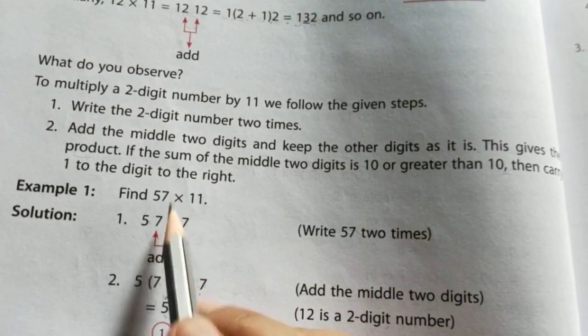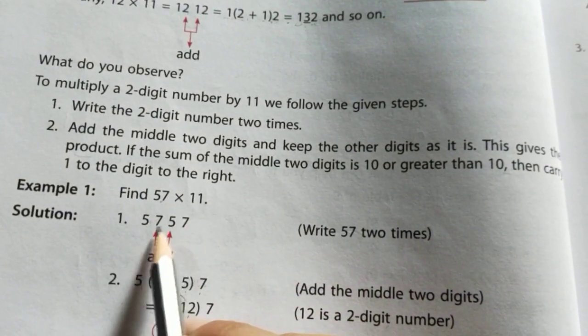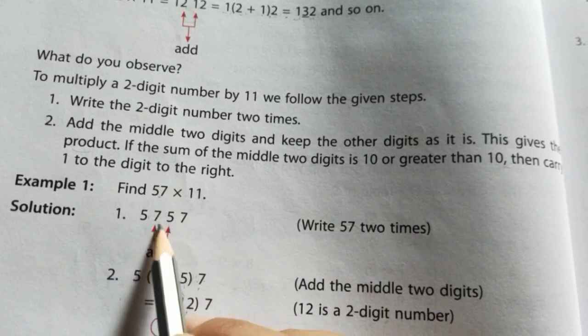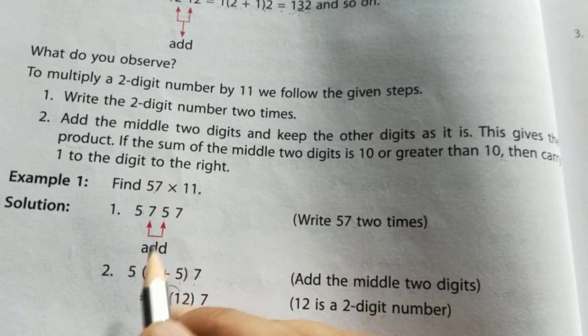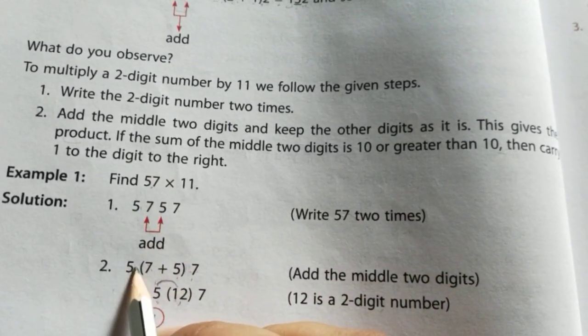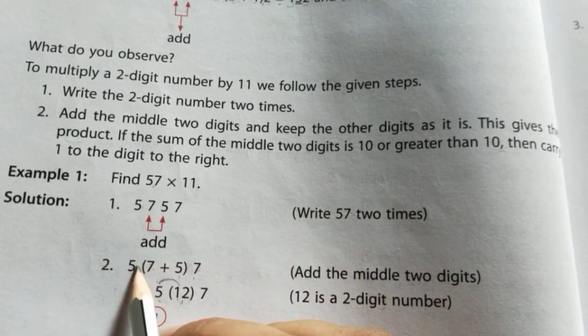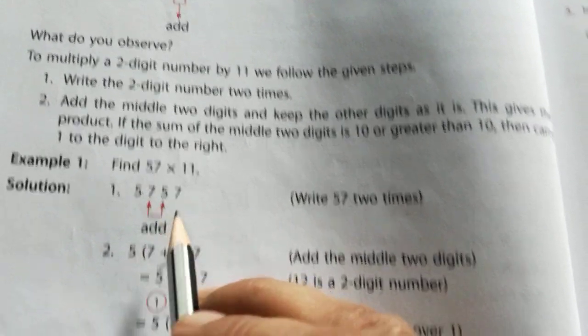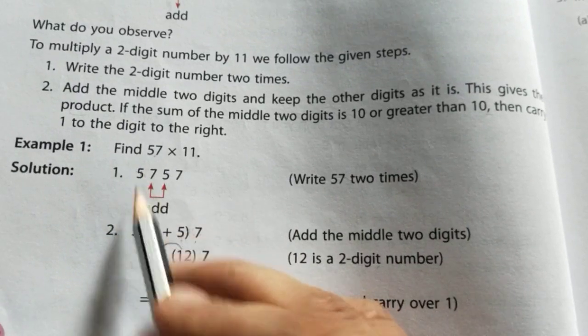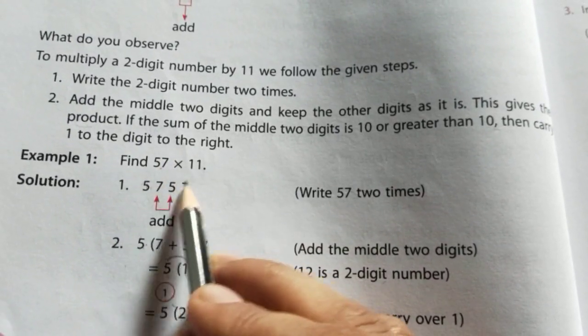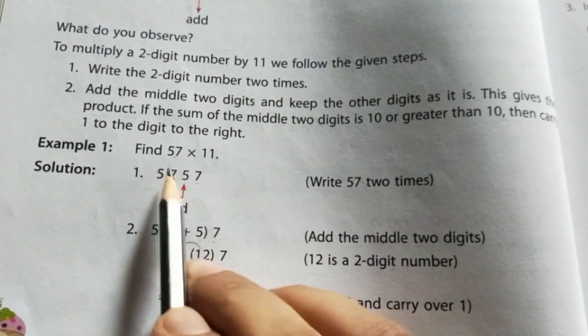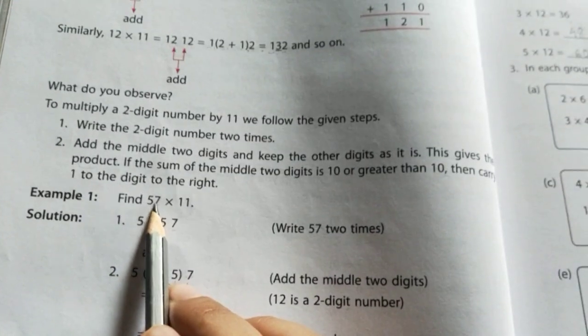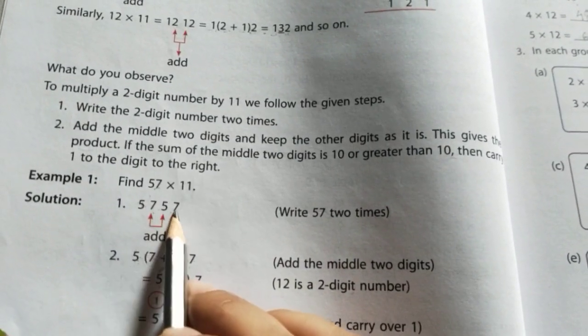You write the number 2 times. You add the middle two numbers. Here in the second step you write 5 first. First you write these two numbers. Simply you write this number 2 times, 57 57.